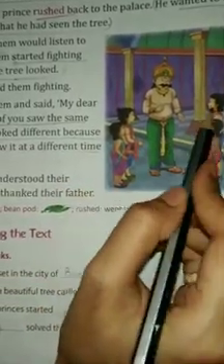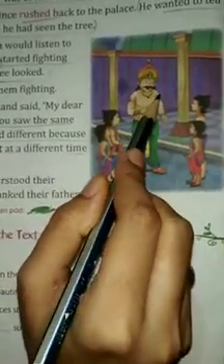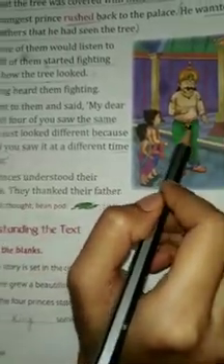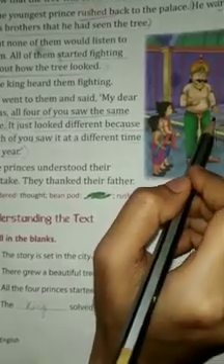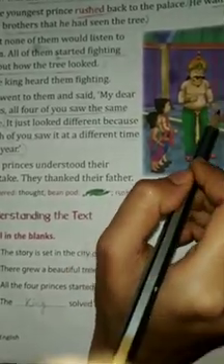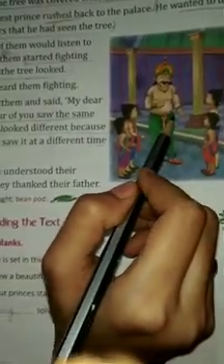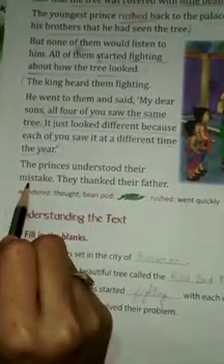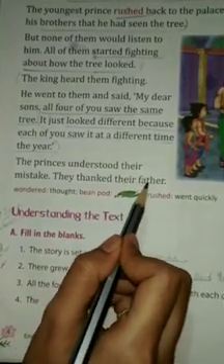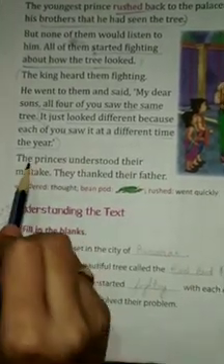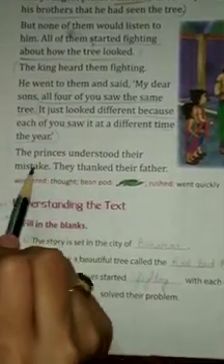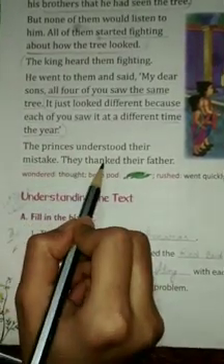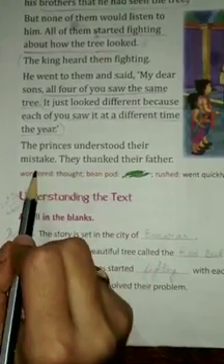That means चारों प्रिंस ने एक ही ट्री को साल के अलग अलग टाइम में देखा था, जिसके लिए उन्हें एक ही ट्री अलग अलग दिखाई दिया था. The princes understood their mistake. They thanked their father. That means at last the princes understood their mistake and they finally thanked their father.